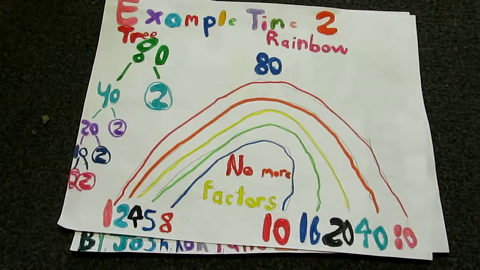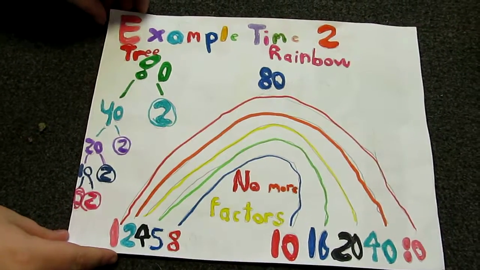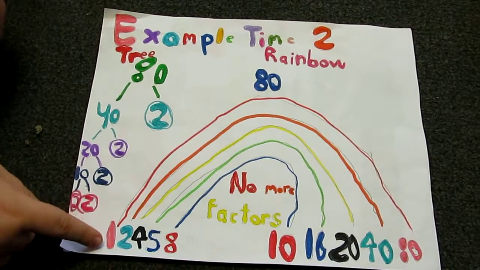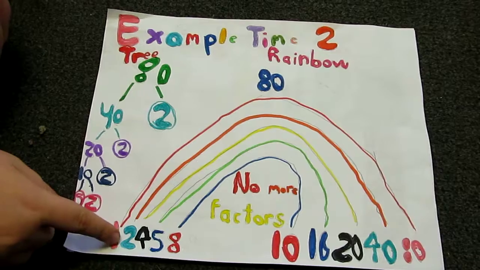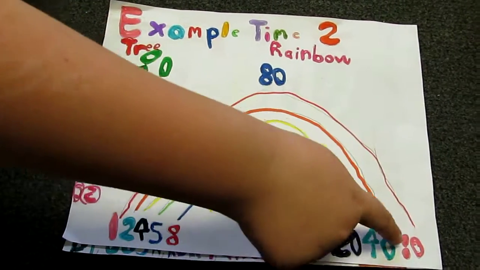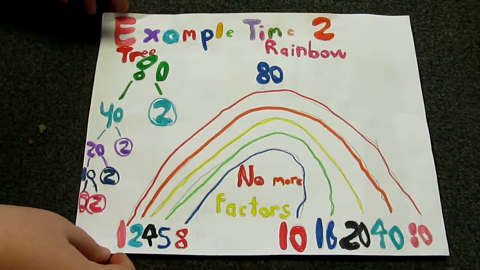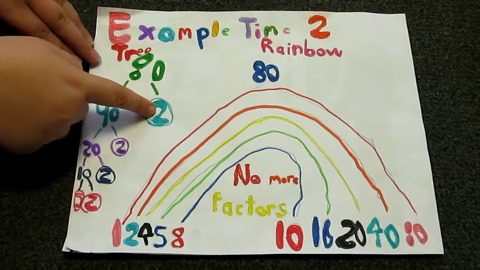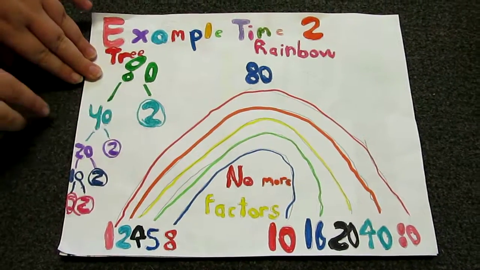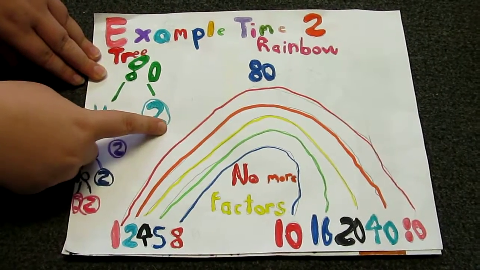Example time 2. This is how you do it into a rainbow, just to refresh your memory. So 1 is always in a factor rainbow, so you always put it and the number you're doing it by. The number we're doing it by is 80. Then 2 is here, and 2 is usually the next one. And you do 2 by 40 because you can already see that that's there.